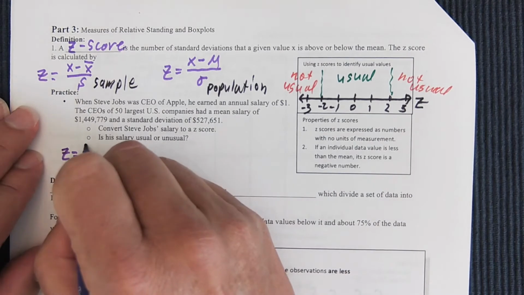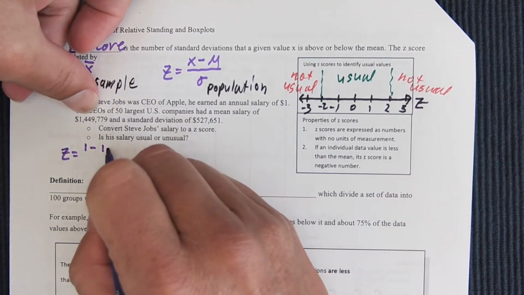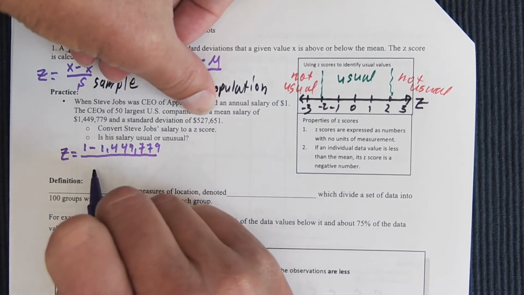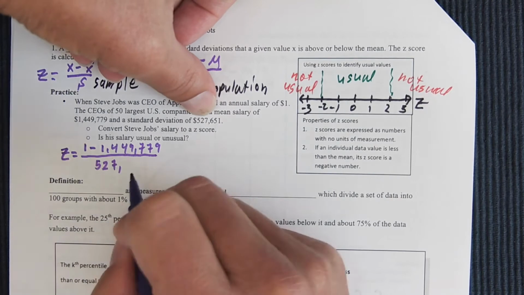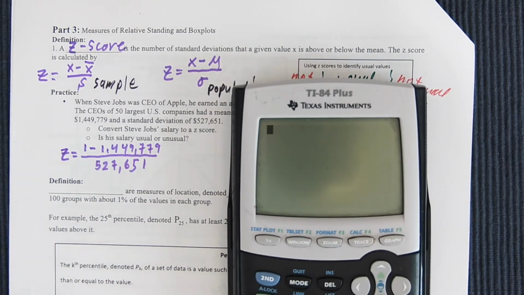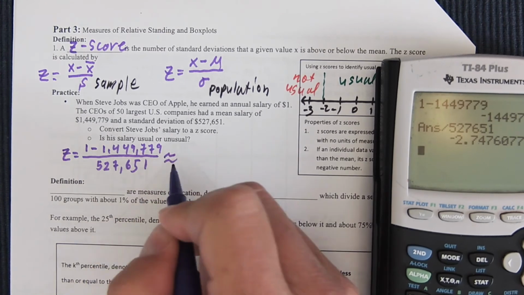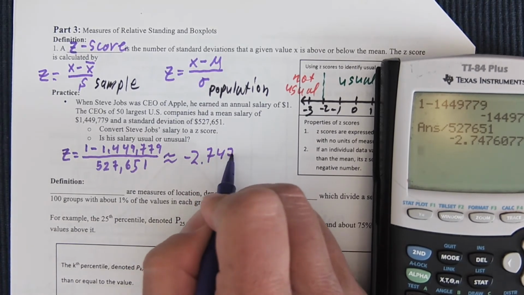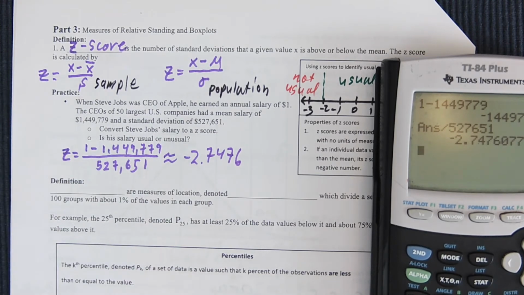Well, z is going to be his $1 minus the mean, divided by the standard deviation. We'll put that into a calculator. 1 minus 1,449,779. Make sure you hit equals first. Divided by 527,651. And I got negative, it's about -2.7476. Again, you should be doing this calculation as well with me, verifying my numbers and so on.